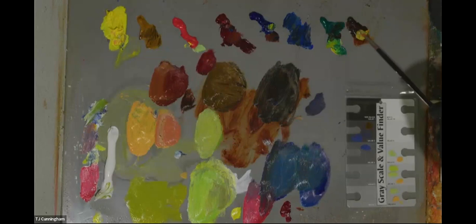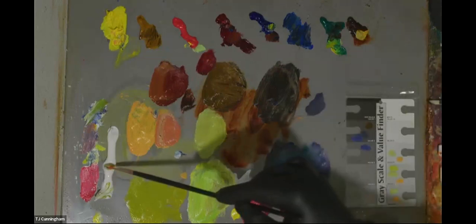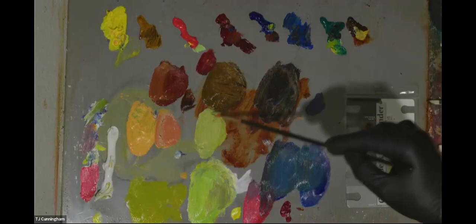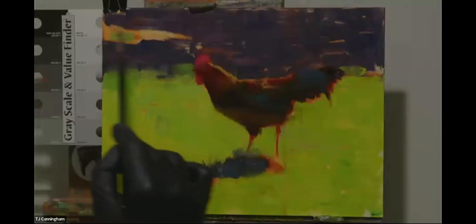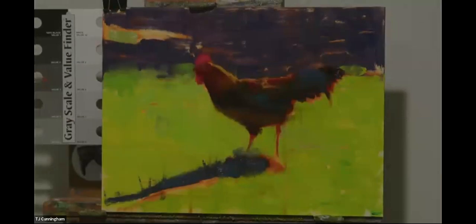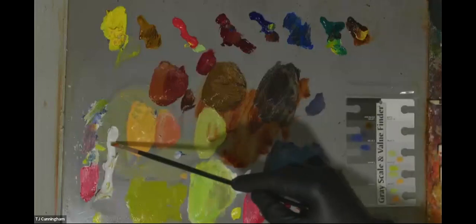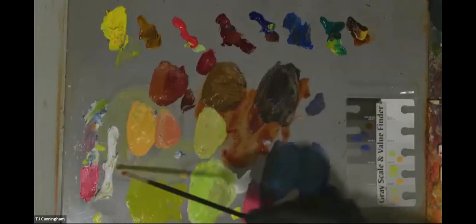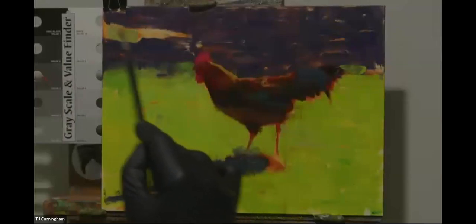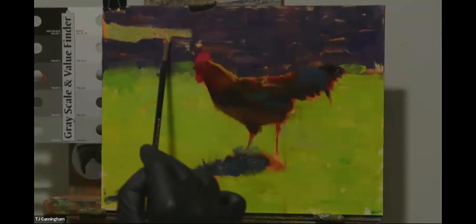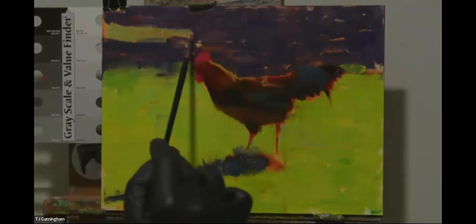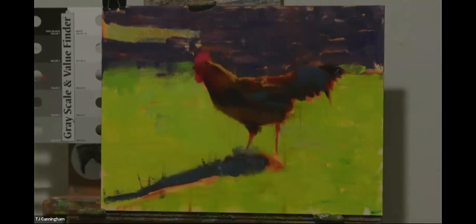Also going to take a tiny bit of transparent oxide red to give myself that earthy brown in there and just fill it into that shape. So it still looks pretty chromatic. I'm going to actually dull that down a little bit. Here we go. Yeah, it still looks nice and like it should, sunlight, hopefully, back there. But not as strong as the greens in the foreground.